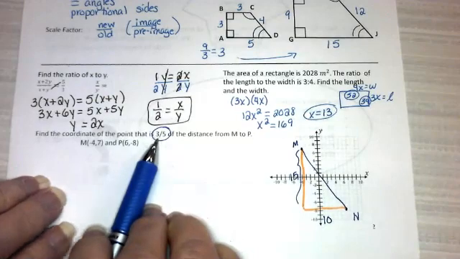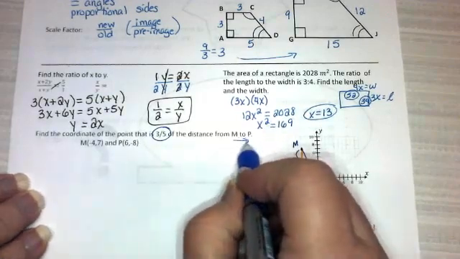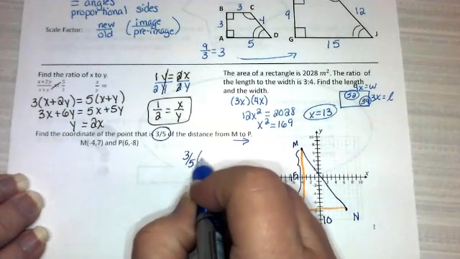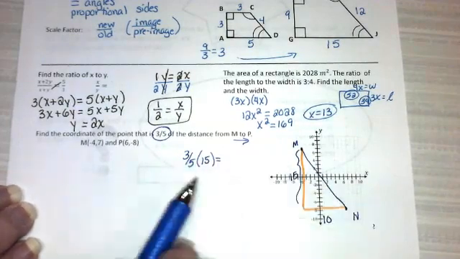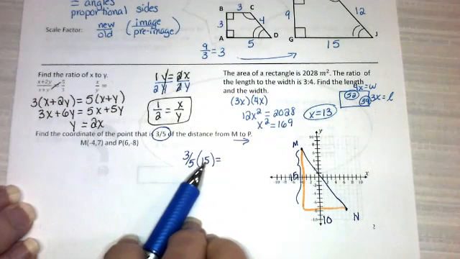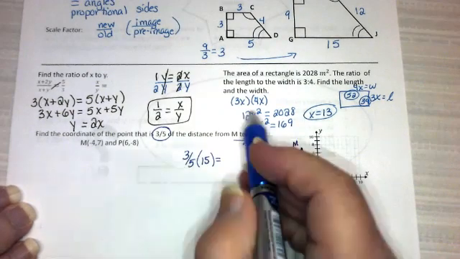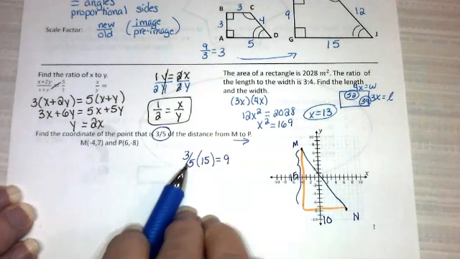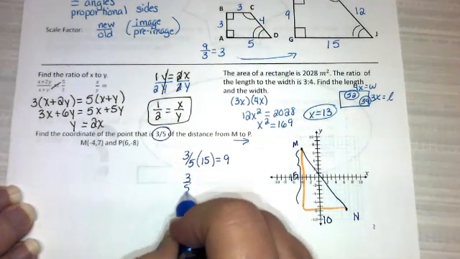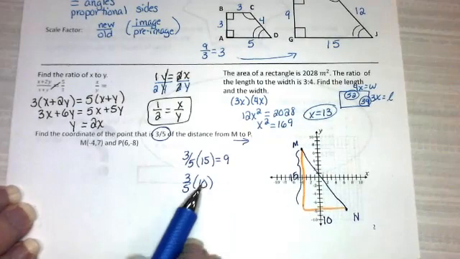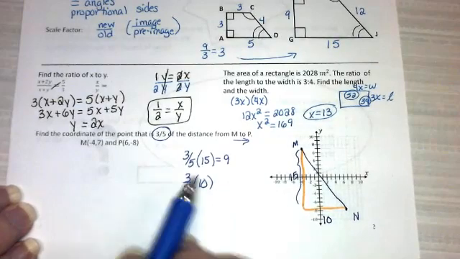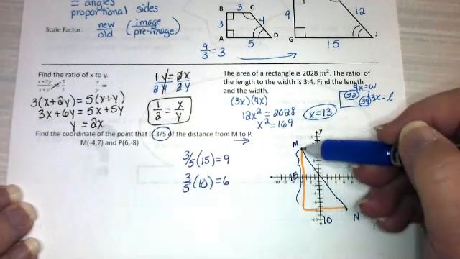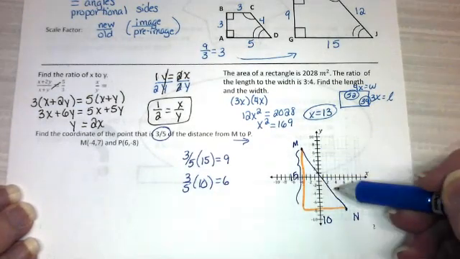Well, I want 3/5 of the distance from M to P. Well, what's 3/5 of 15? You can do that in your head. 15 divided by 5 is 3. 3 times 3 is 9. The denominator is dividing. That always helps me. 3/5 times 10. 10 divided by 5 is 2. 2 times 3 is 6. So 3/5 of the distance would be down 9 over 6.